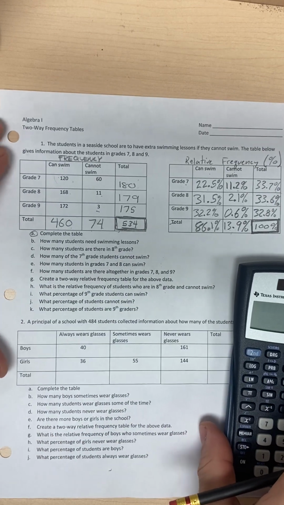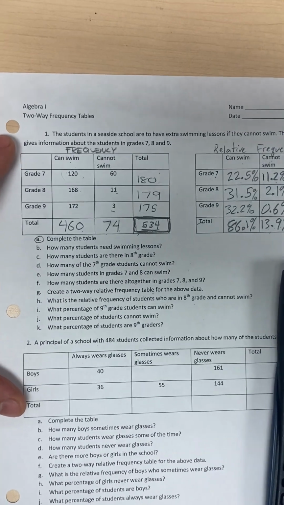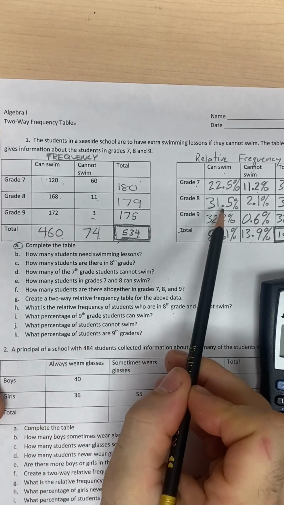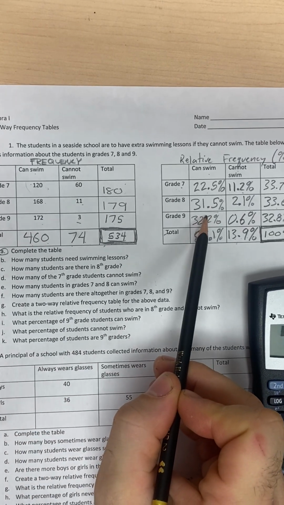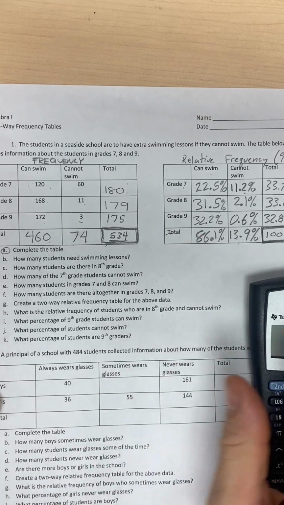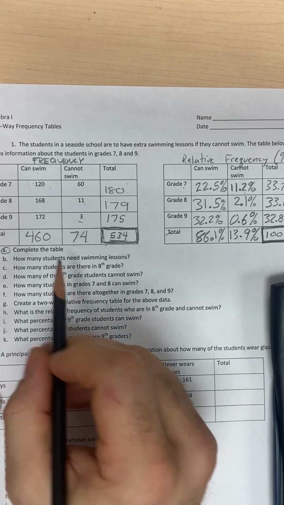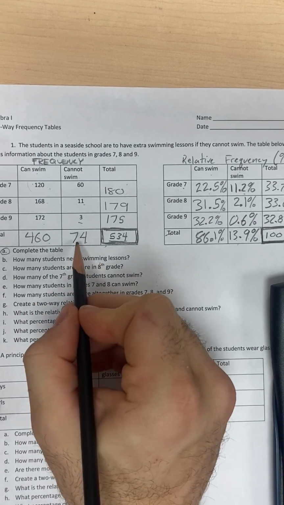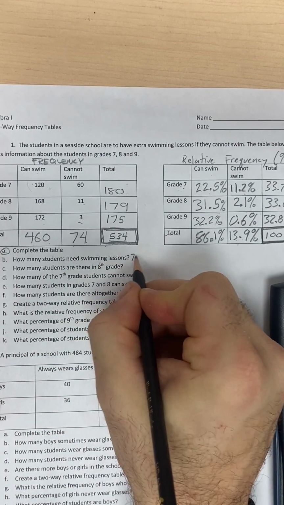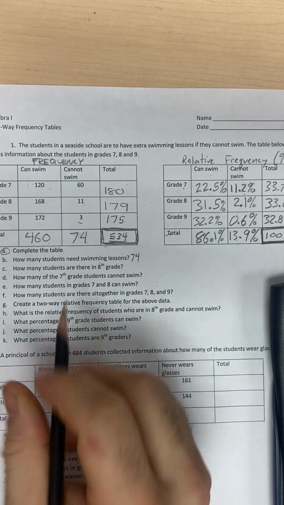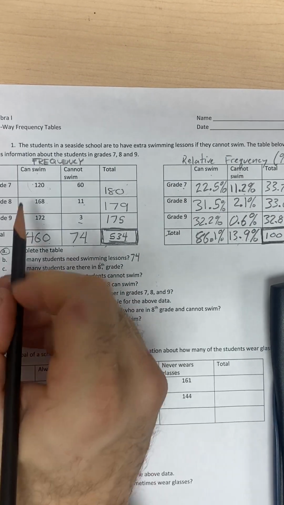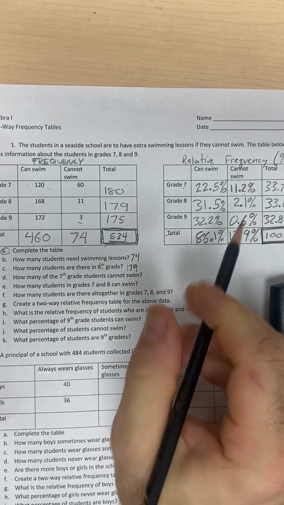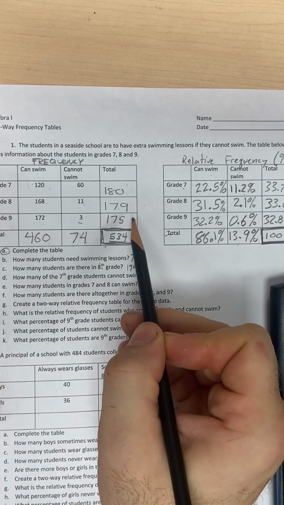So now that we have this table filled out, we can use both tables, the frequency table with raw numbers and the relative frequency table with percentages, and we can use those to answer these questions. How many students need swimming lessons? The number of students that need swimming lessons are the number that cannot swim. That number is 74. How many students are there in 8th grade? 8th grade, total, 179.